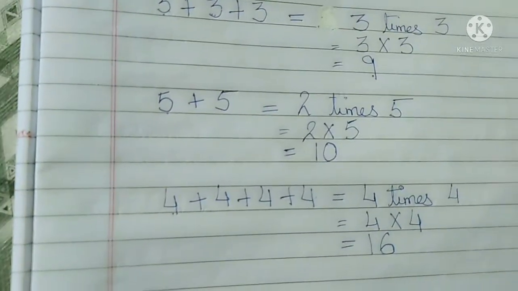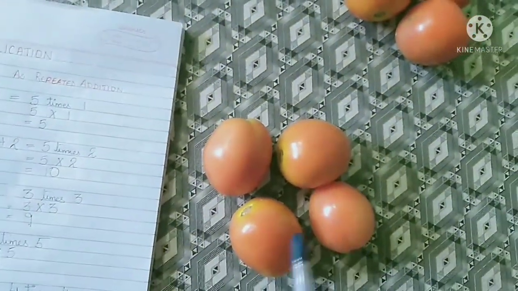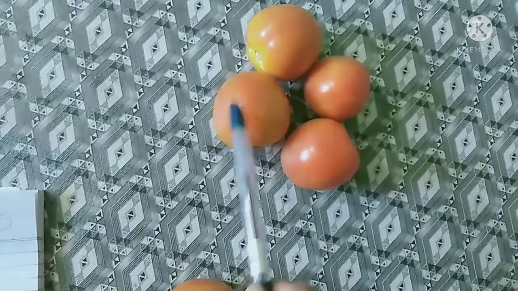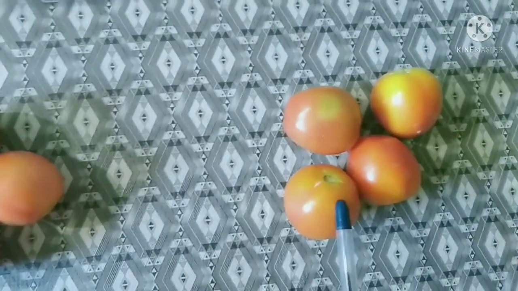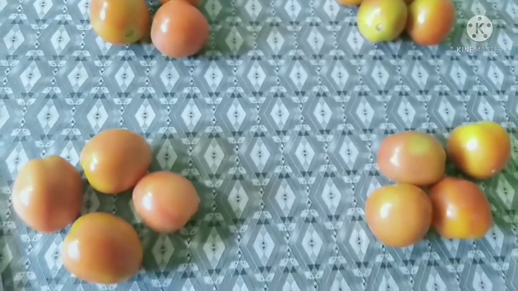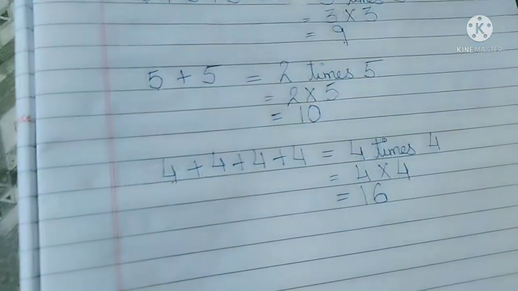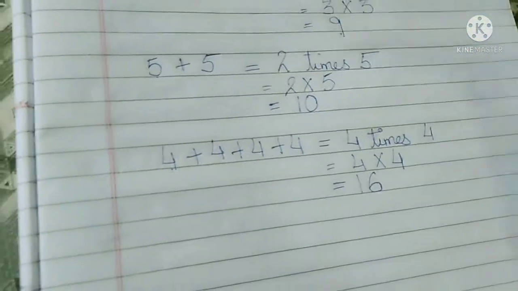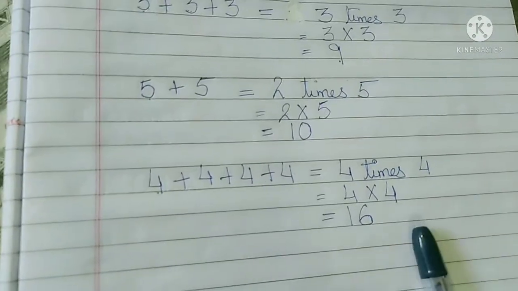Let's check the example by adding now. Let's add 1, 2, 3, 4, 5, 6, 7, 8, 9, 10, 11, 12, 13, 14, 15, 16. That means when we add 4 plus 4 plus 4 plus 4, we get a total of 16. So if we do it in the multiplication way, it is much easier to find the product.